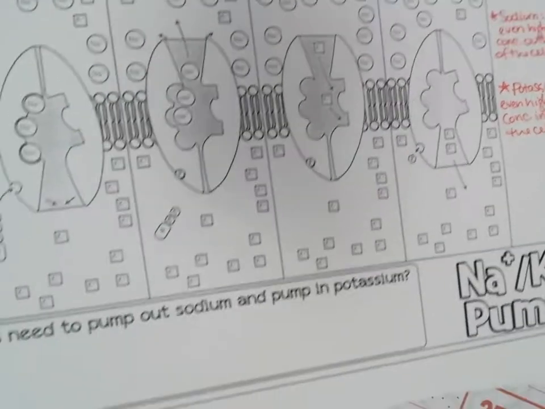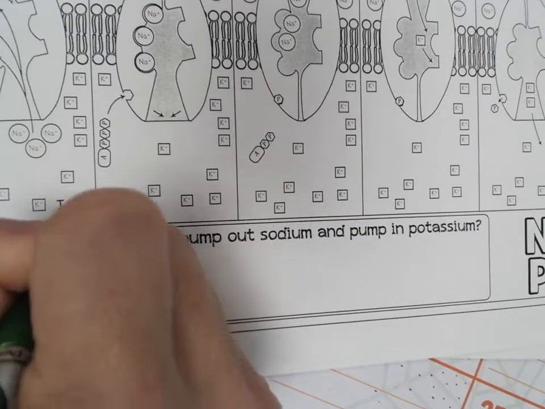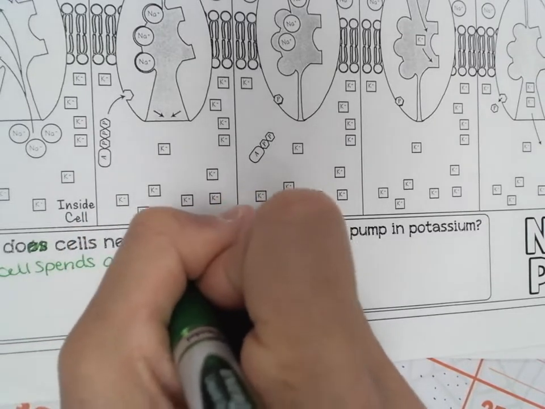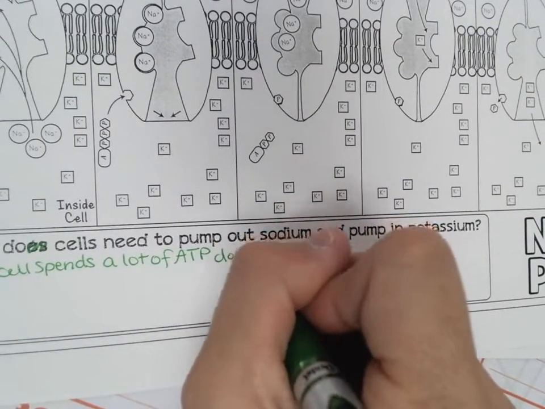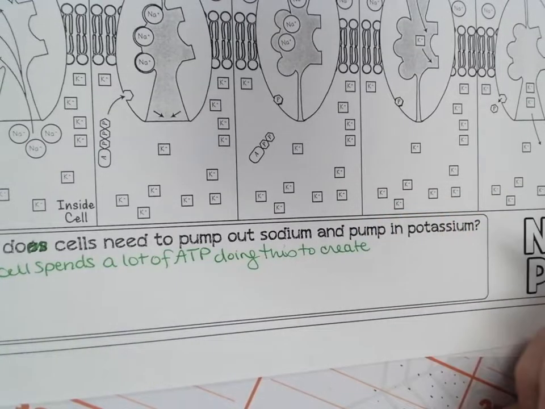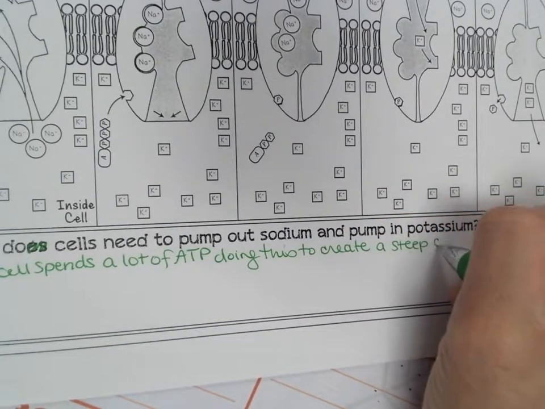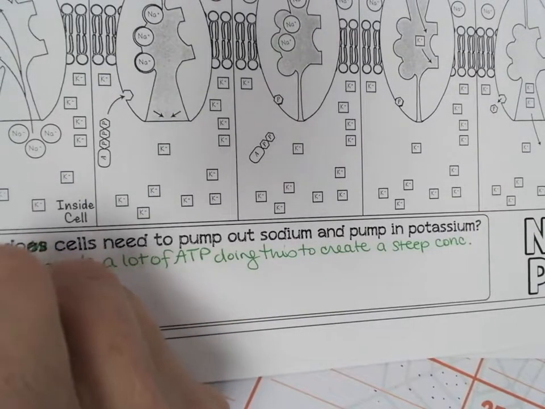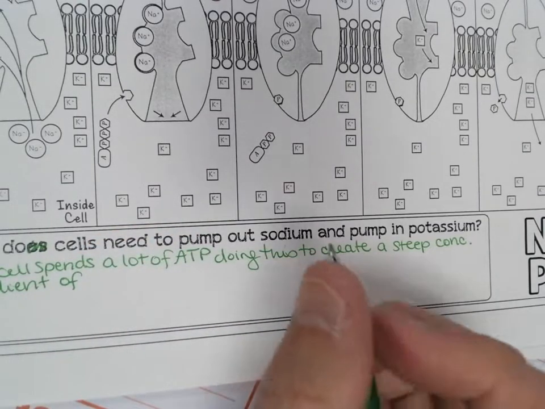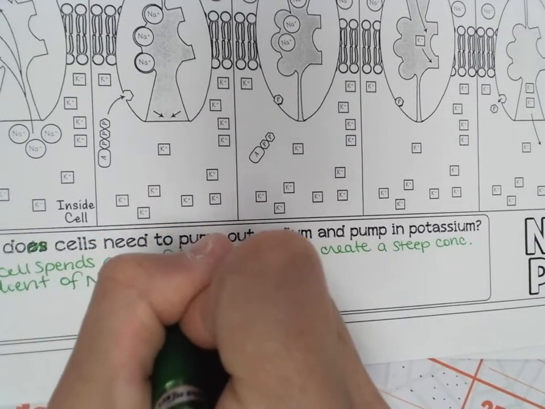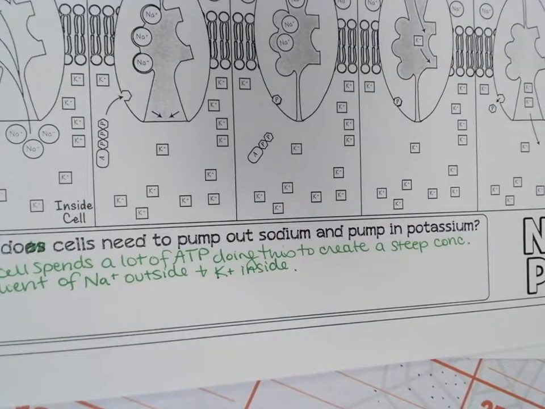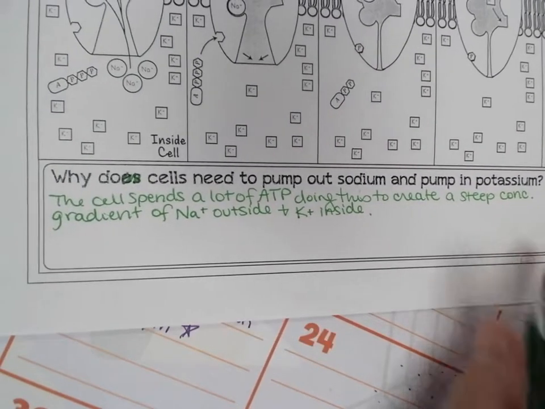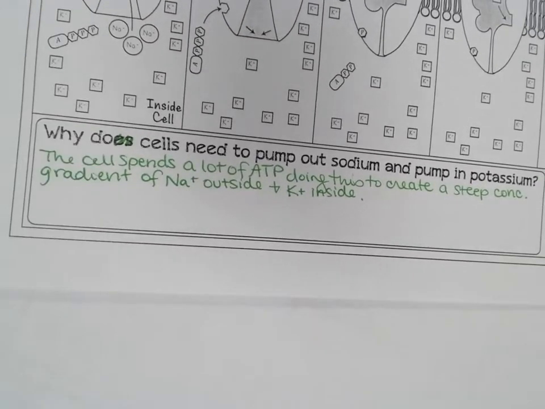So the cell spends a lot of ATP doing this to create a steep concentration gradient of sodium outside and potassium inside. Why? Why would the cell create a steep gradient? Okay, it does have something to do with being easier.